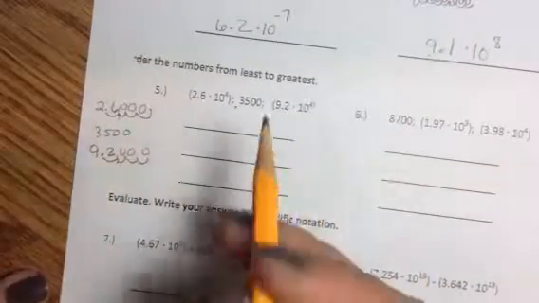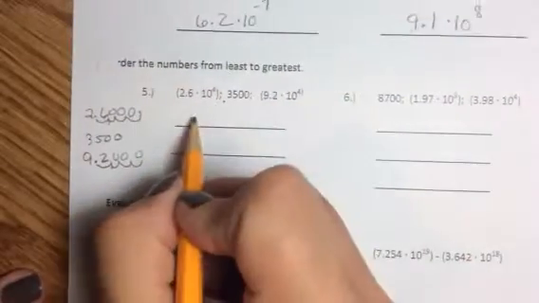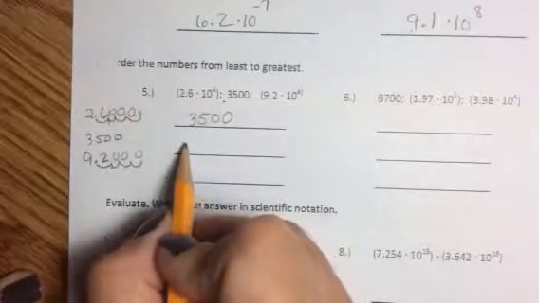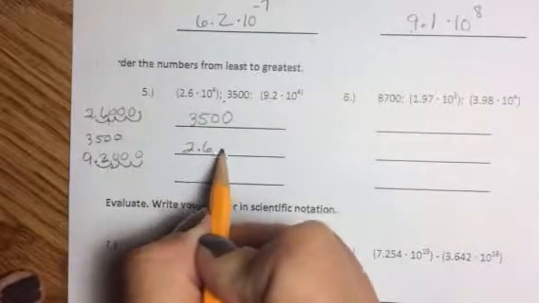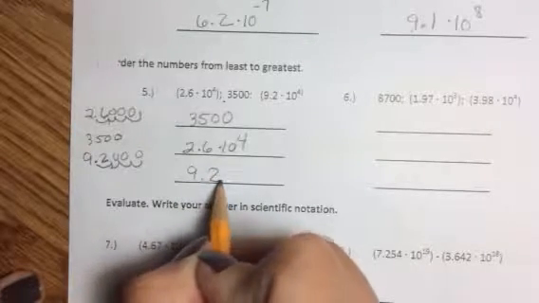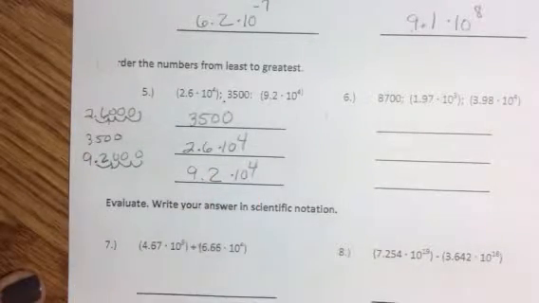Okay, so the least number amount is this one. Then my next one will be 2.6 times 10 to the fourth. And then 9.2 times 10 to the fourth.